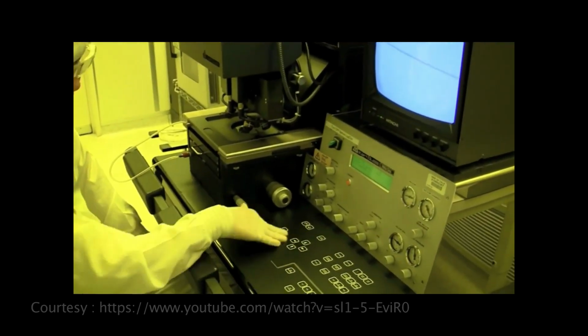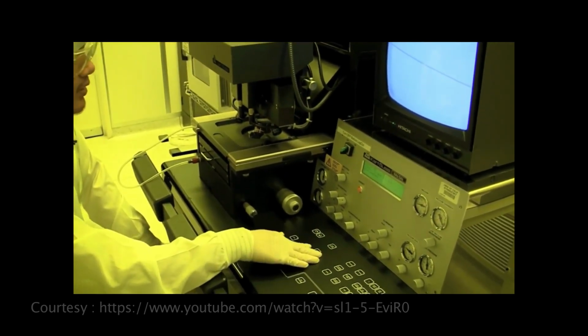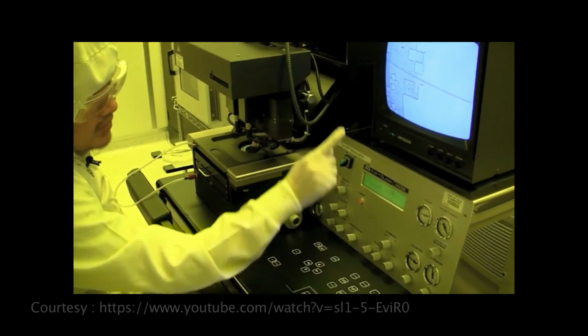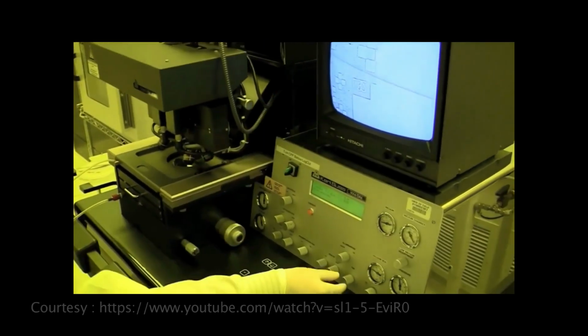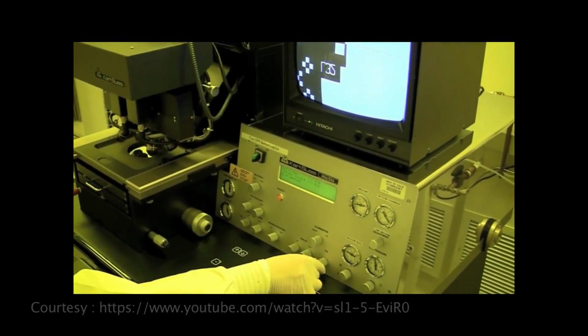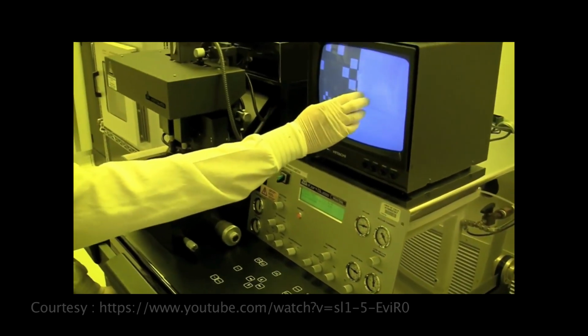So again, these buttons right here control the X and Y position of the microscope. So it looks like we found something here. The power of illumination is pretty high intensity, so we can lower the power, and you can see that. We've got to find the mask alignment mark on this side.